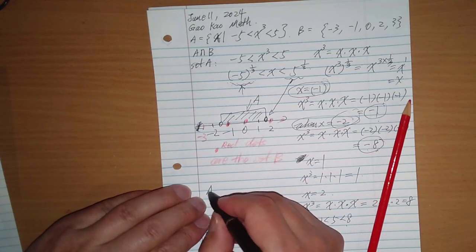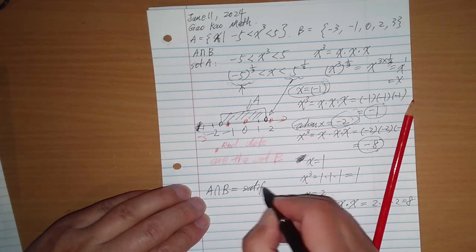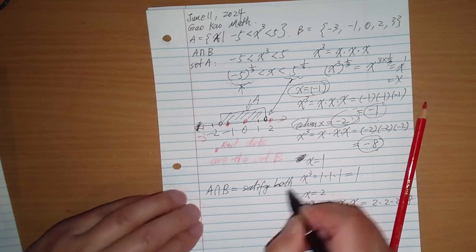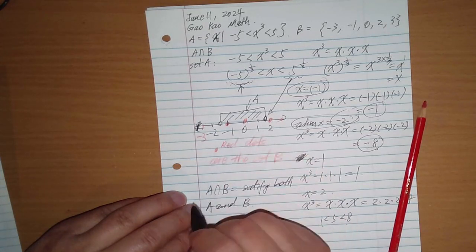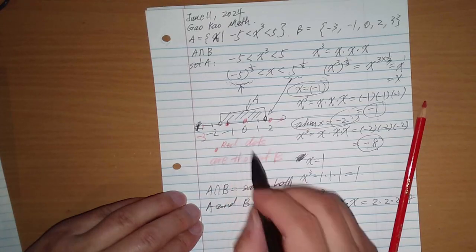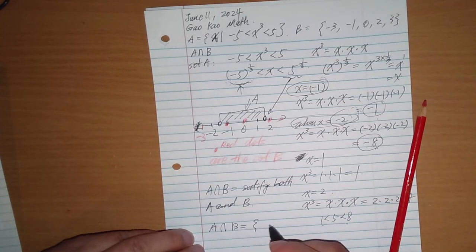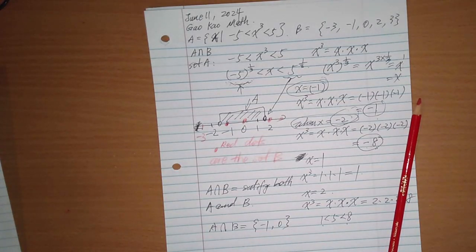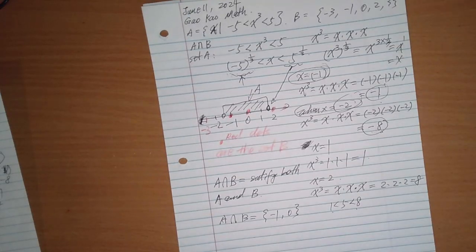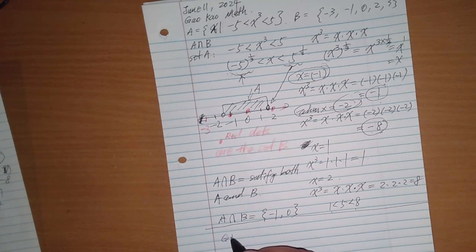Okay, now we have to look at how many red dots are in between. Why? Because A intersect B means it needs to satisfy both the set A and set B. So those 2 points are the only 2 points that satisfy that. So indeed, A intersect B is going to be a set that contains 2 elements. So that's the result for the first problem.